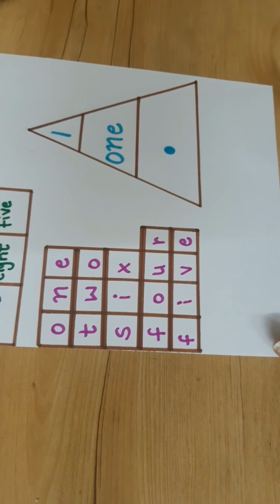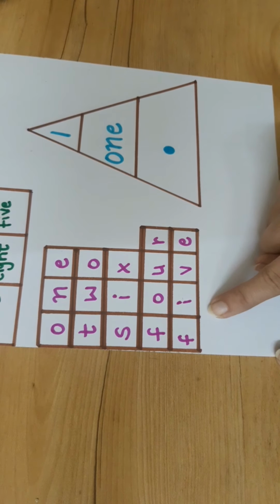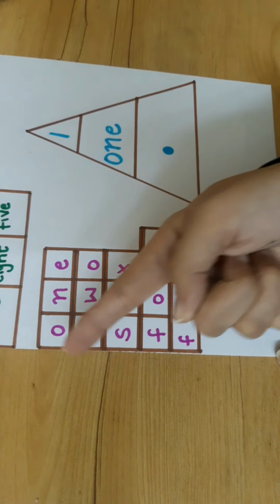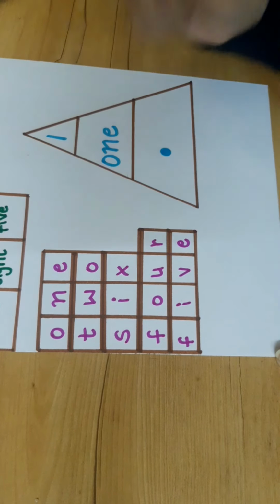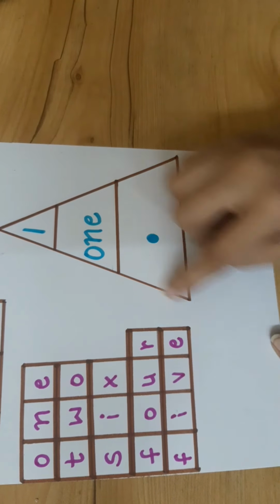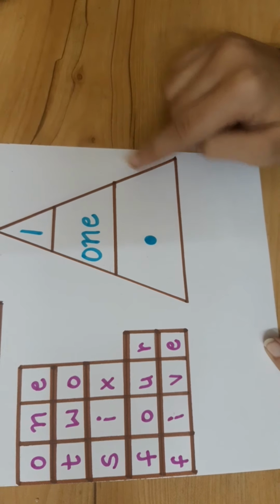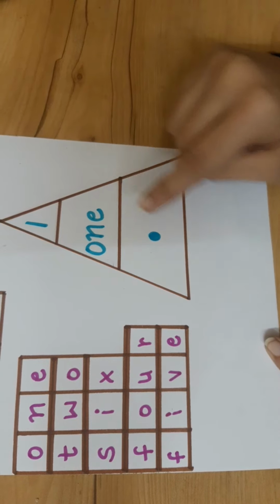The next one is I have written the names of the numbers here. I have just taken 5 here, but you have to obviously draw all 10 number names, and I have made lines through them because we have to cut each and every letter over here. The next is a triangle. You can make the triangle of any size. You have to divide it into 3 parts. First you have to write the number, and then the spelling, and then the quantity.